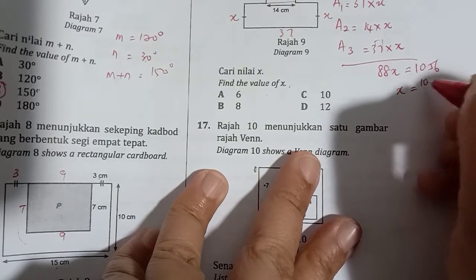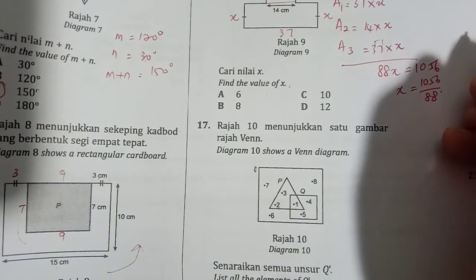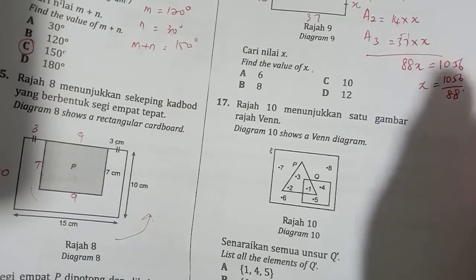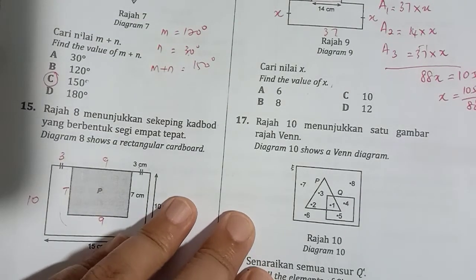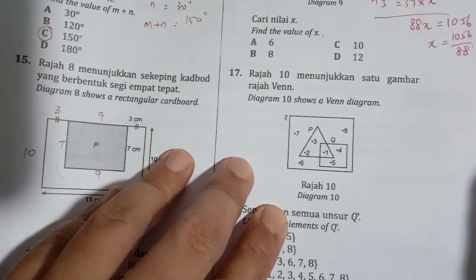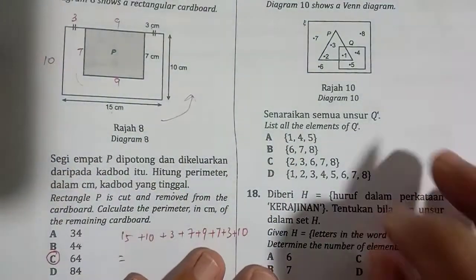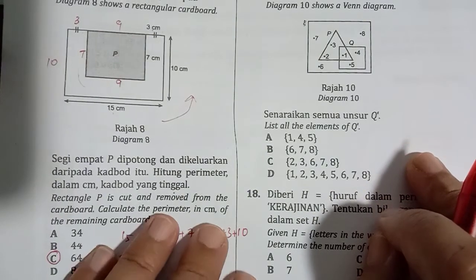Thus x equals 1059 divided by 88. Okay, so we get here 12. So number 16, just round off.